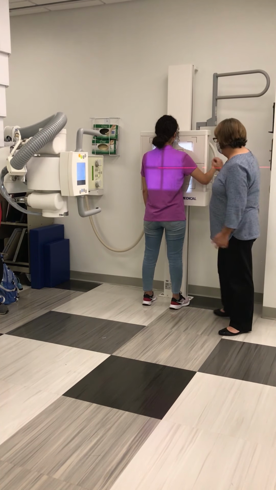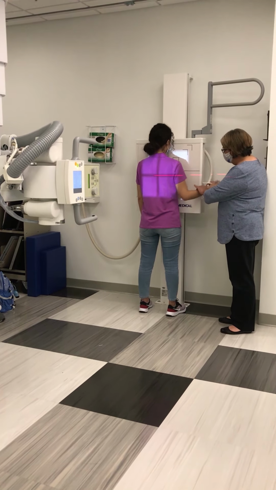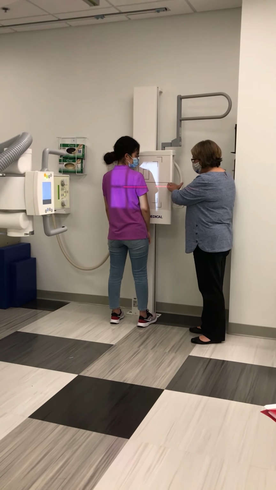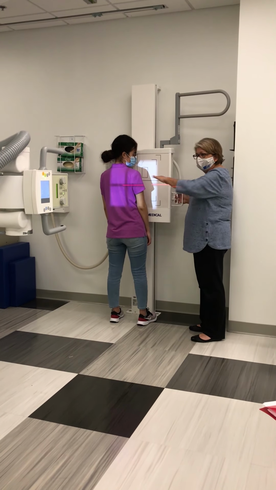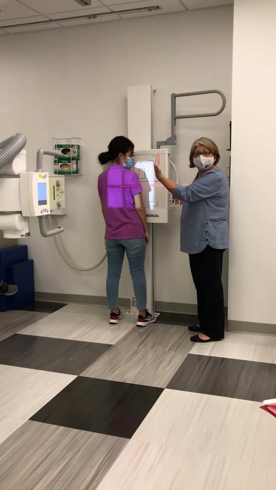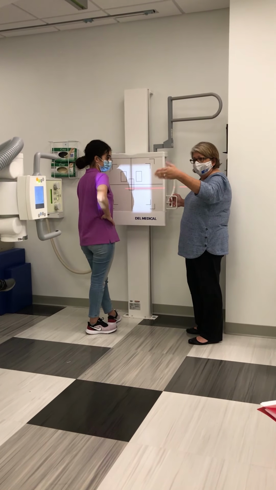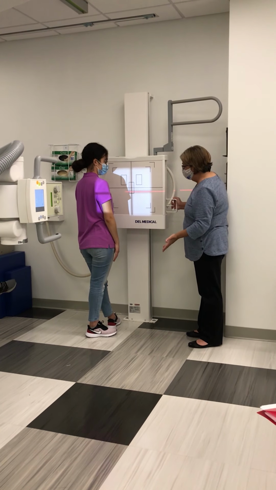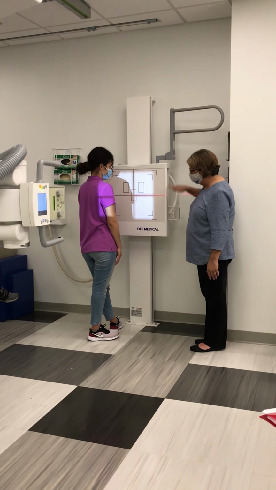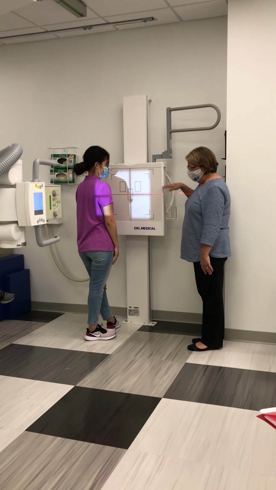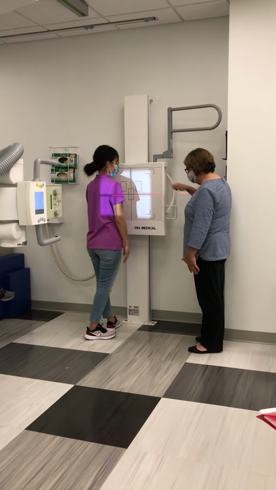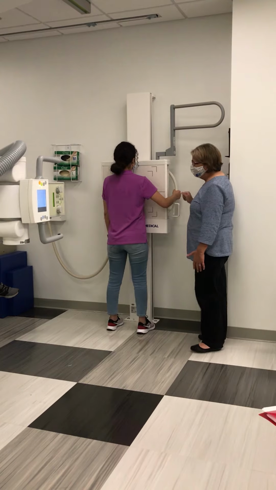Notice how when I do that, now I've got to make sure that I have my central ray and my image receptor aligned. I've got to center my central ray to my image receptor. We know that it is centered transversely because we put the tube in transverse detent to achieve that. But I have to manually move my bucky to align the central ray with the image receptor in that dimension. Okay, so go ahead and step forward again.